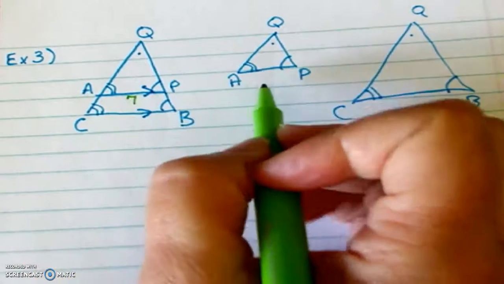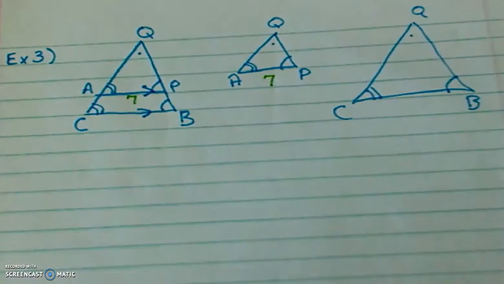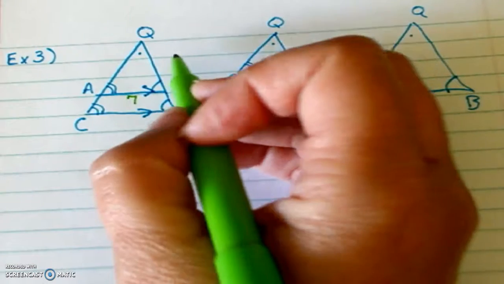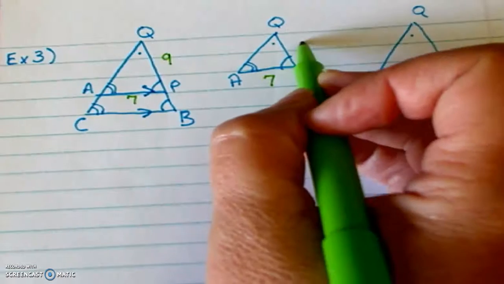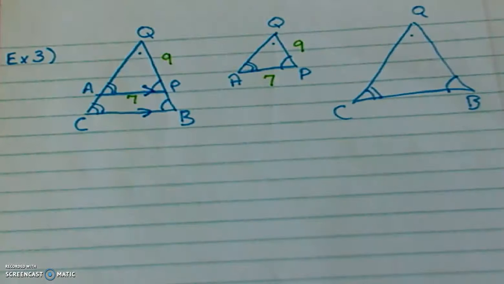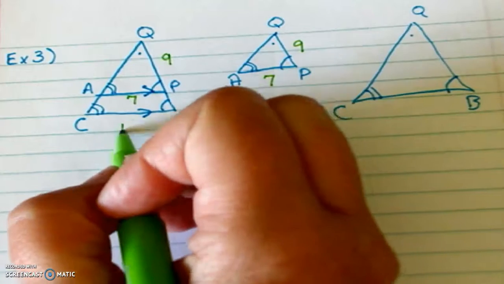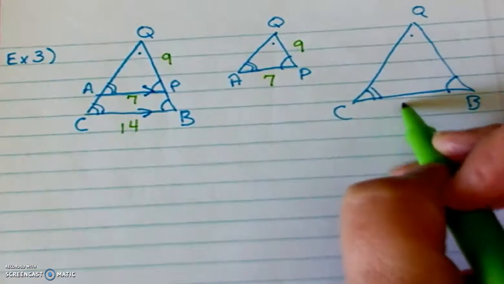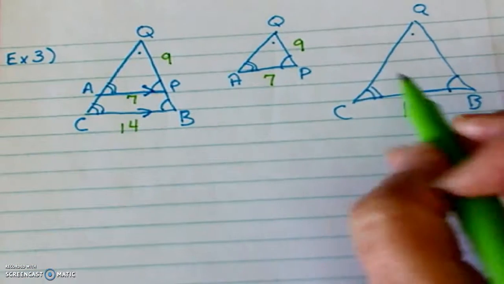So if I told you AP was 7 units long, sometimes it's easier to look at it as the 2 separate triangles instead of the overall figure. They're also going to tell you that PQ has a length of 9. So I know that this distance here is 9. Then they're going to say BC will be 14 units long. So I can go ahead and mark that over here in these separate triangles if you want.